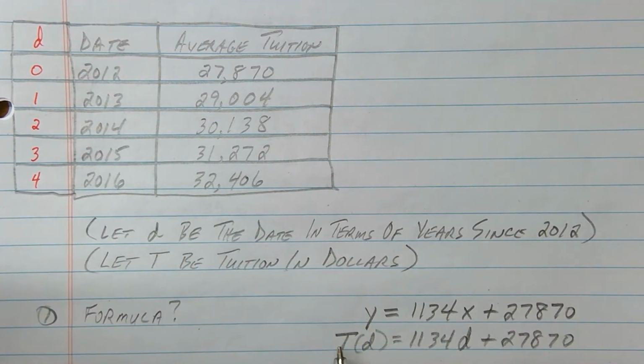So the tuition depends on what date it is, what year it is. So the tuition in terms of the date is $1,134 each year plus the initial value of 27,870.